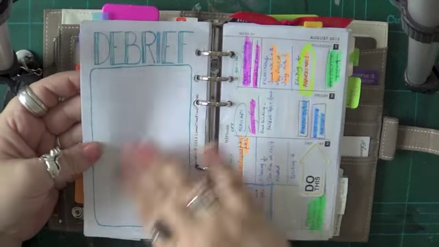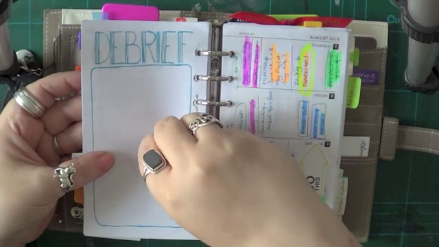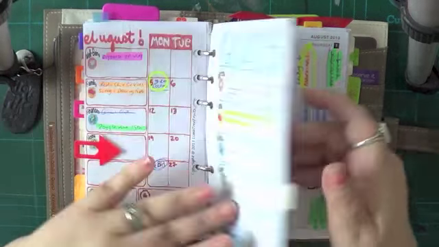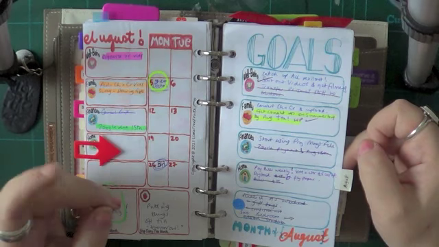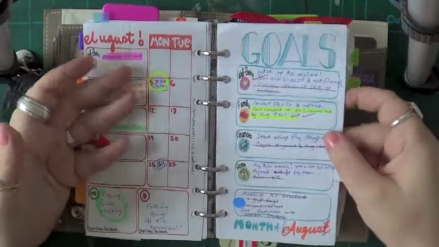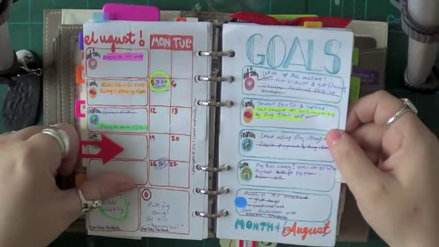And that's gone on to... oh, it's not on here yet. That will go on to my debrief section. Normally I write them straight on. I don't know why I haven't done that. Maybe because it's a personal one, I thought, well, I might have time to do it later.